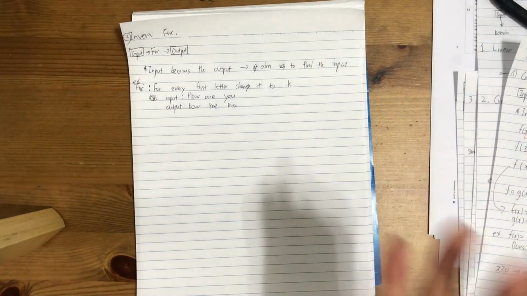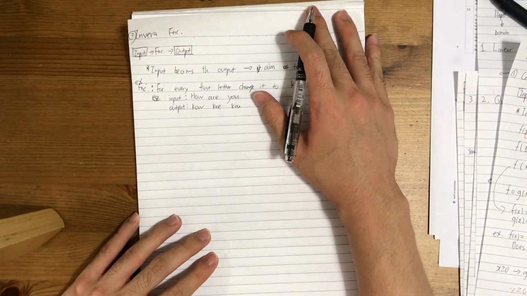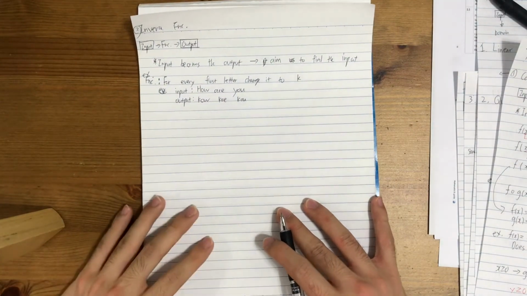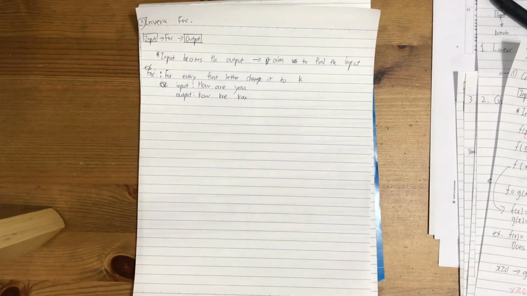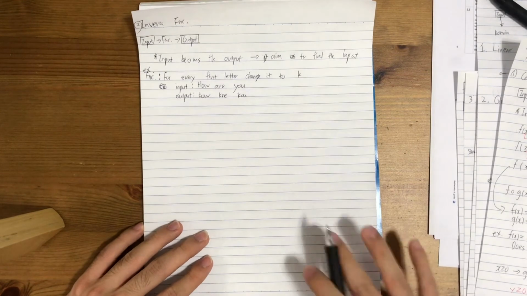Okay, that's the purpose of inverse function. Then how do we do that? It's not as simple as you think. We have to see case by case, for example, linear, quadratic, and so on and so on.